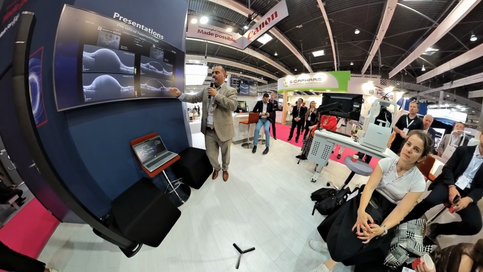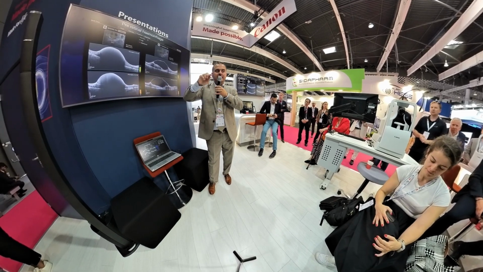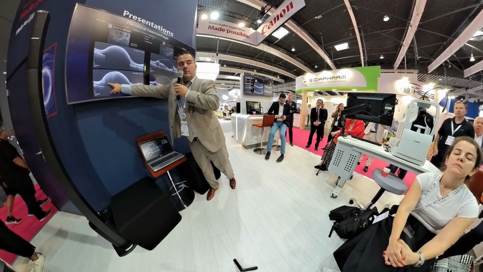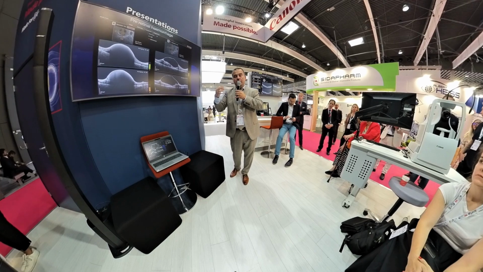And albeit the low level of the signal, it still can distinguish between the blood, lack of signal, and the retinal morphology, meaning that the image is correct anatomically.